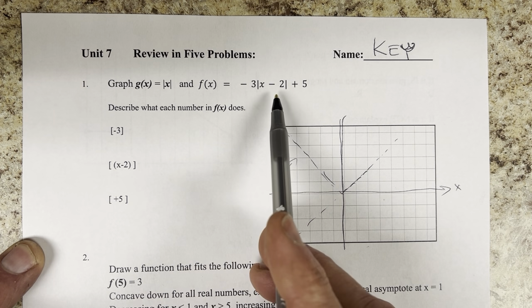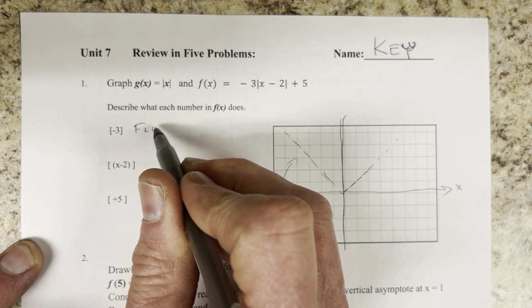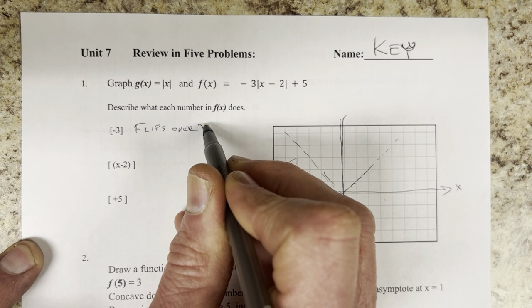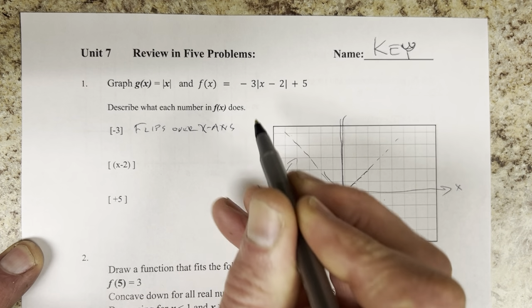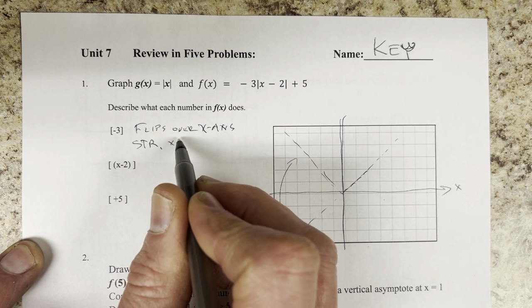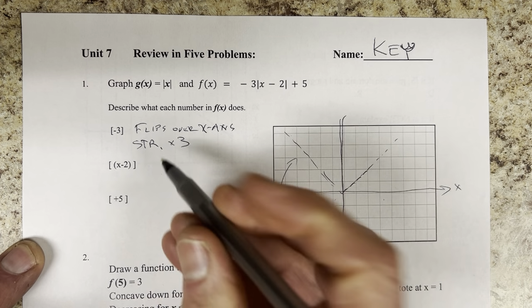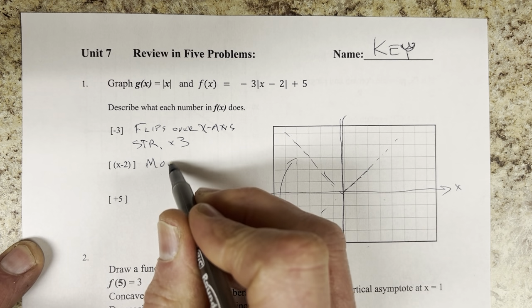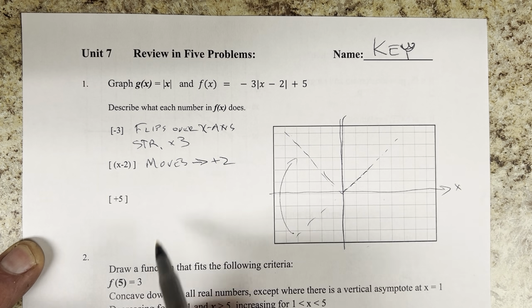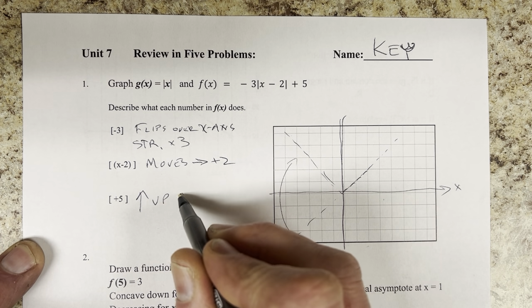But what's happening to it here, this -3 flips it, flips down, flips over the x-axis, and then stretches by 3. Can't write that out quickly, but then the x minus 2 moves 2 places to the right. I'm going to just keep it quick. And then the plus 5 moves it up 5.